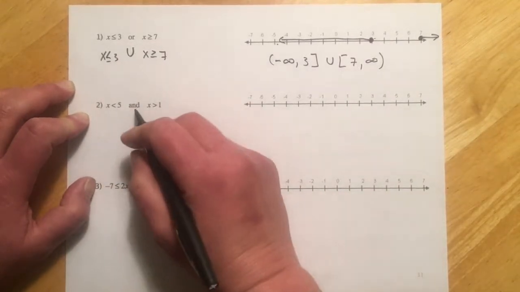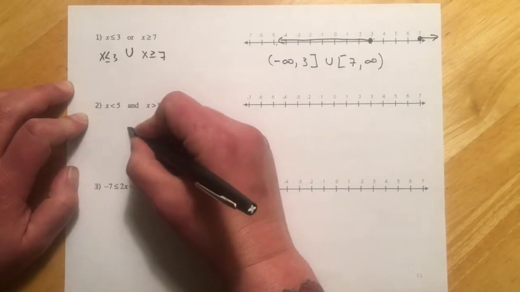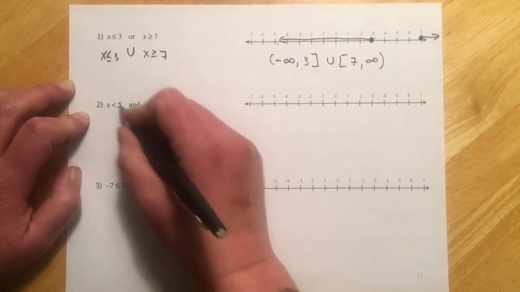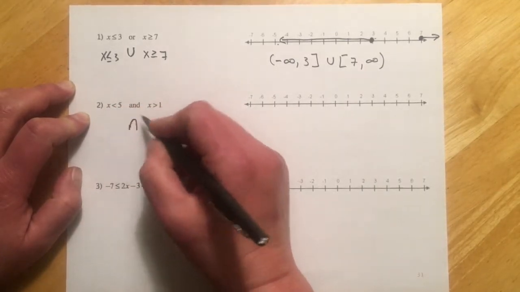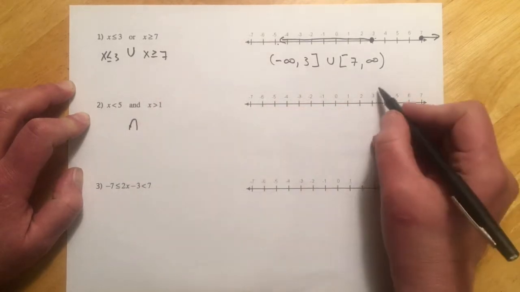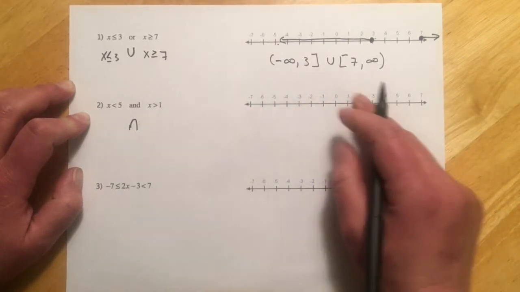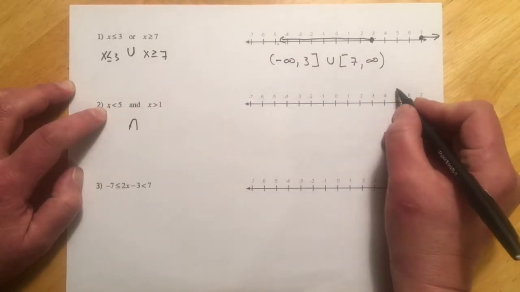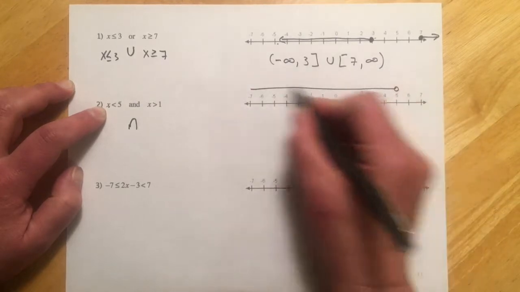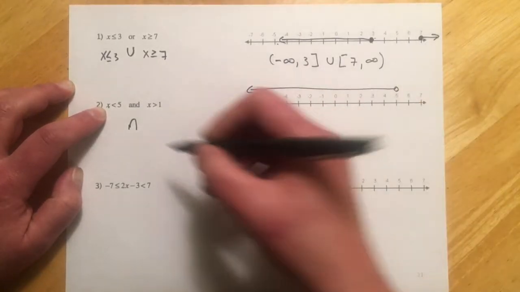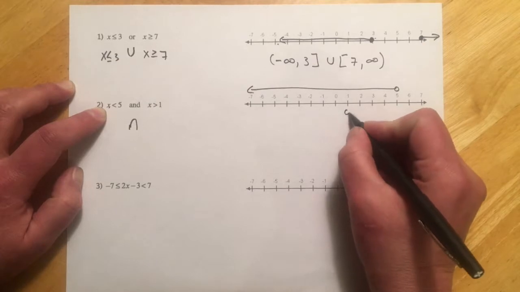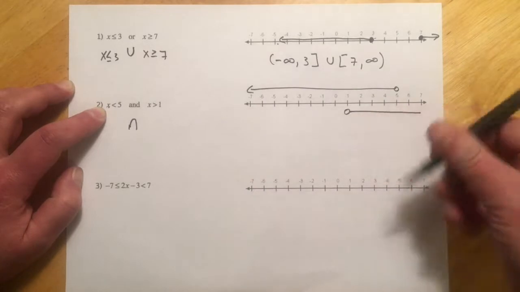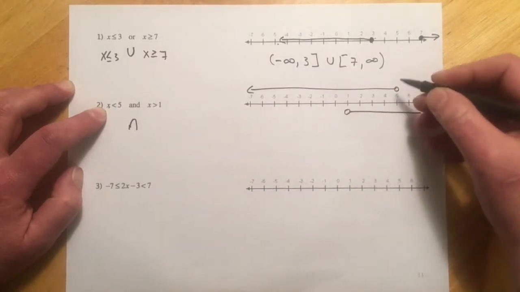So that's an or. An and is an intersection. An intersection is an upside down U as a symbol. And then we graph these two things. I'm going to graph them separately for a second, and then I'll show the actual answer together. So I would have x is less than 5, so I'm going to come up here above the graph and go, that's going this way. And we have x is greater than 1, so that's going this way. And the intersection is where both graphs are. So it's this area right here where they overlap.